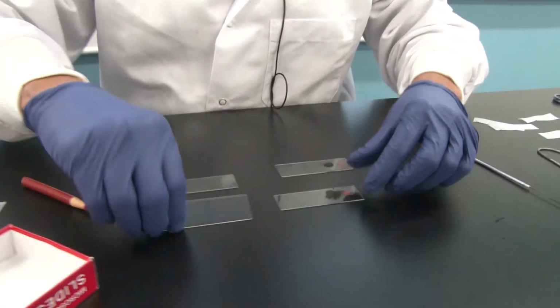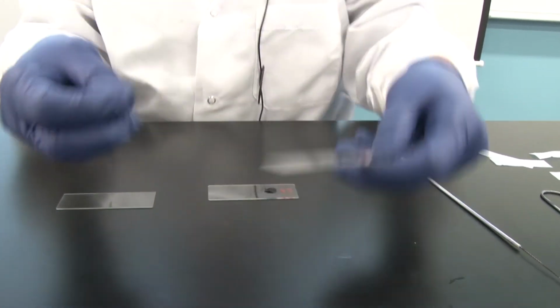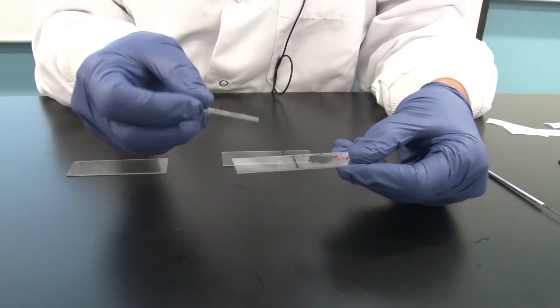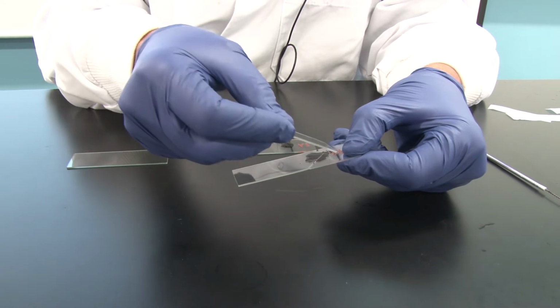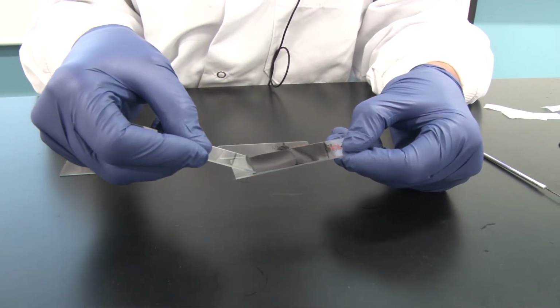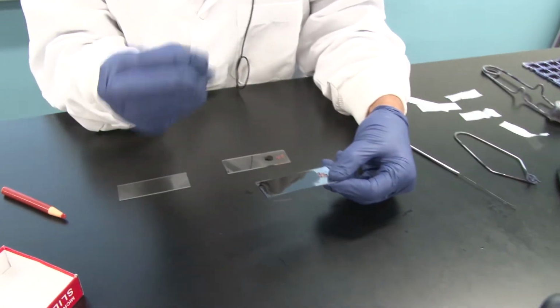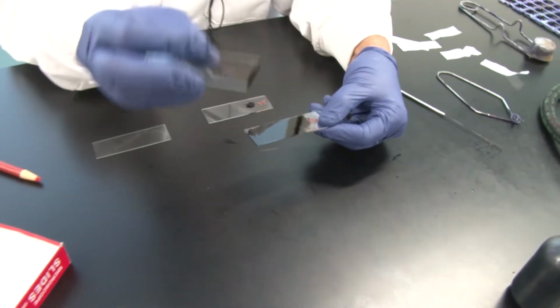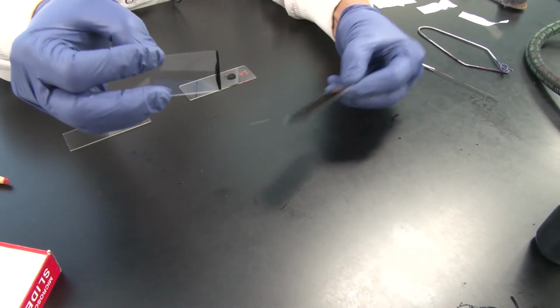So what do I do now? This is why you need the second slide. When you use nigrosin, you are trying to black out the background. To black out the background, you actually take the second slide and you spread it across the original slide like that. Now keep in mind, this right here is contaminated. The edge of that is contaminated.